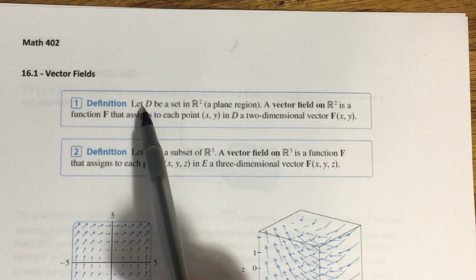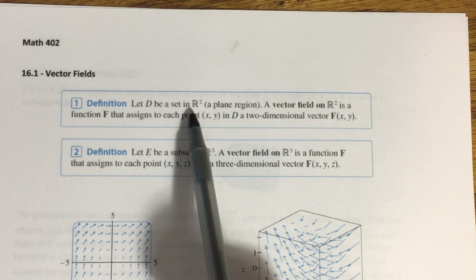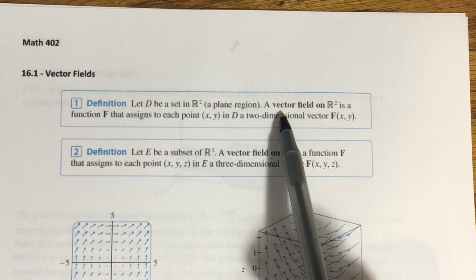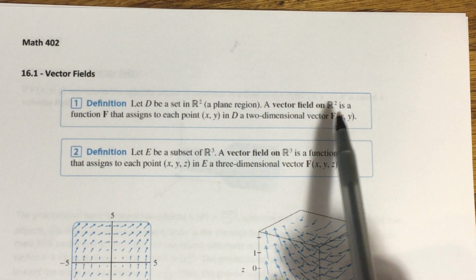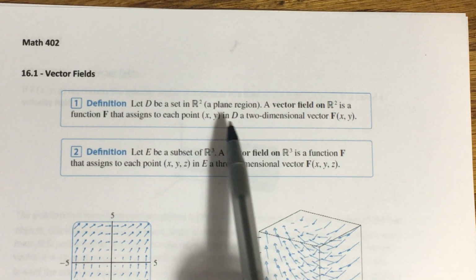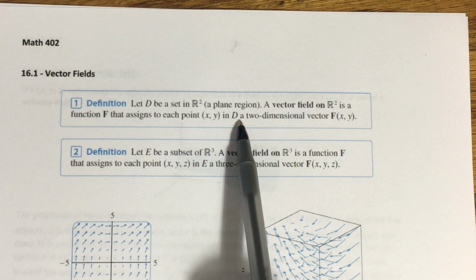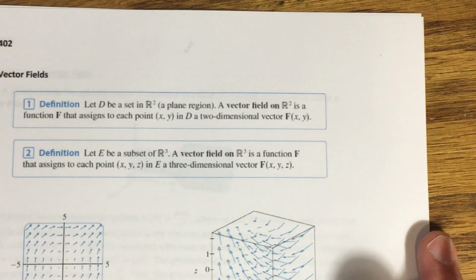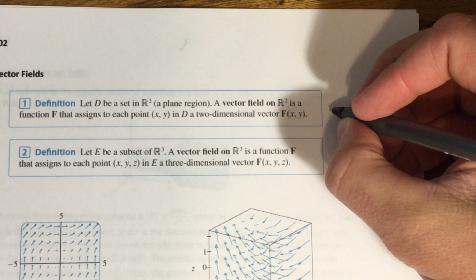We're going to say let D be a set in R2. So we've been calling these plane regions up until this point. We define a vector field on R2 to be a function that assigns a two-dimensional vector to every point in D. So basically, a vector field on R2 takes as its inputs vectors in R2, and its outputs are also vectors in R2. In class, I gave a notation for this.